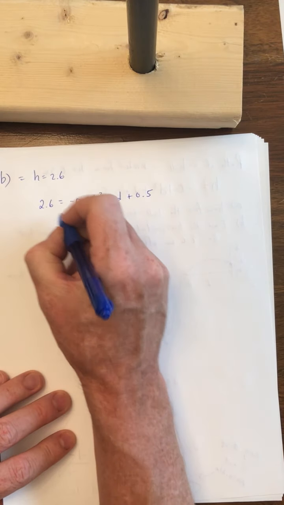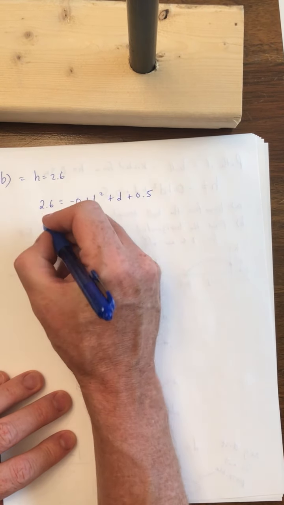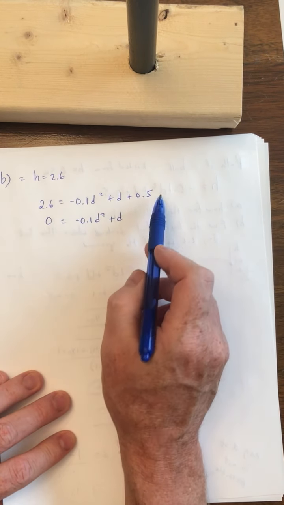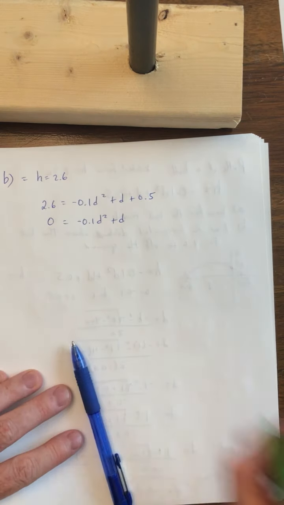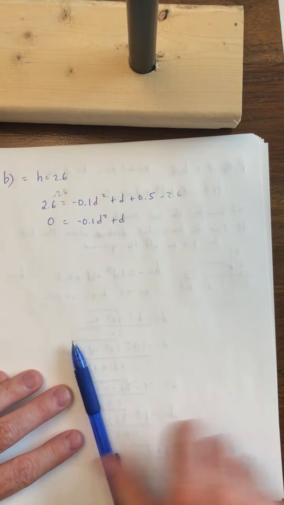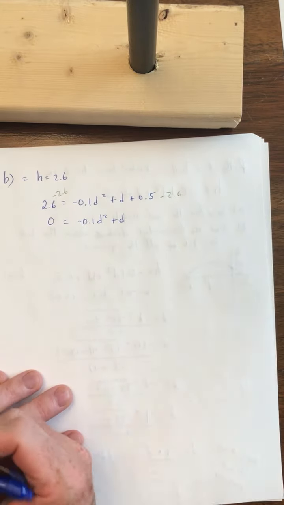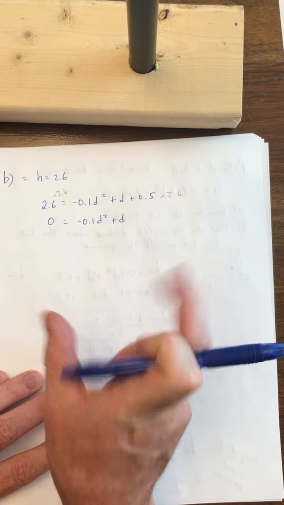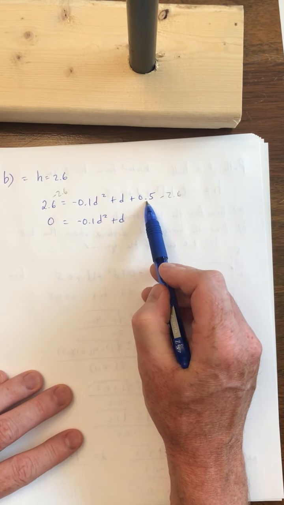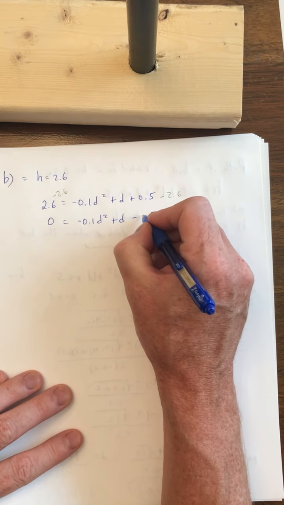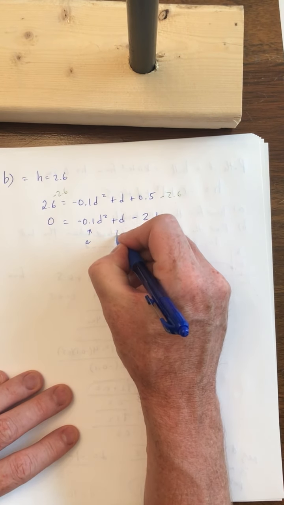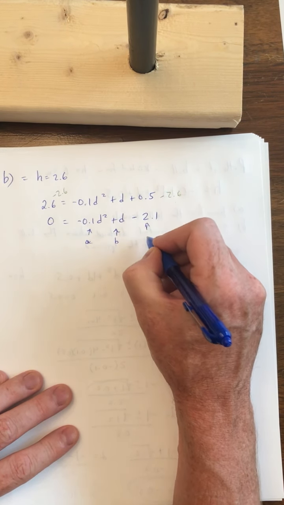And simplifying, I'm going to move the 2.6 to the other side of the equal sign. It becomes a minus 2.6 over here. So a minus 2.6 and a minus 2.6. We can put it on both sides of the equal sign. We haven't changed the equation because we've added the same thing to both sides, so both sides are still equal to each other. So 2.6 minus 2.6 is 0, and 0.5 minus 2.6 is minus 2.1. So that's our C. This, of course, is our A. This is our B. This is our C.